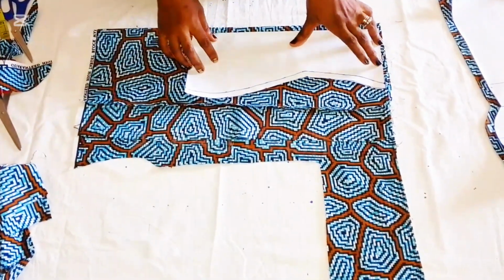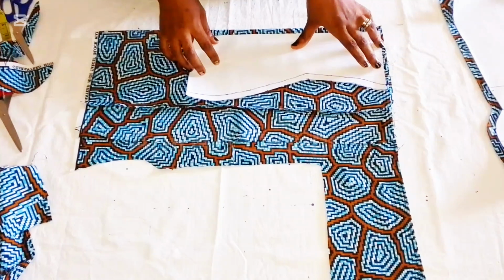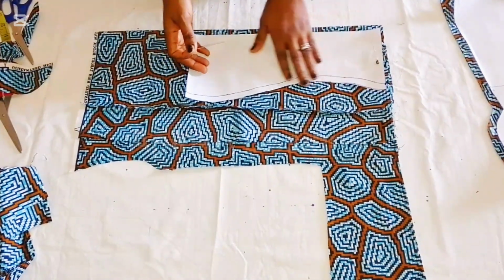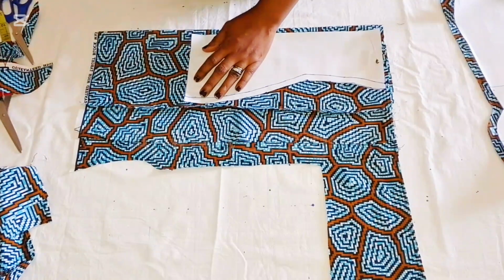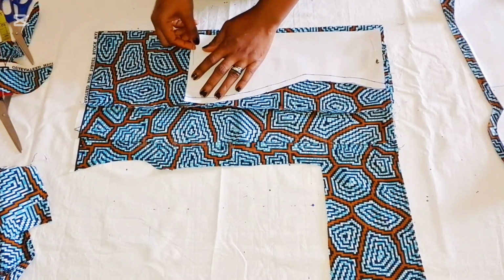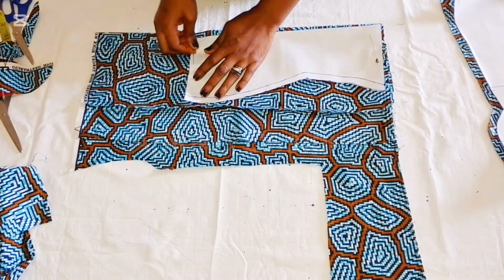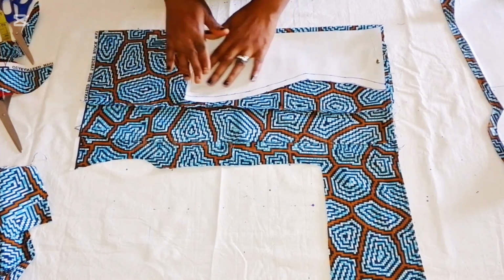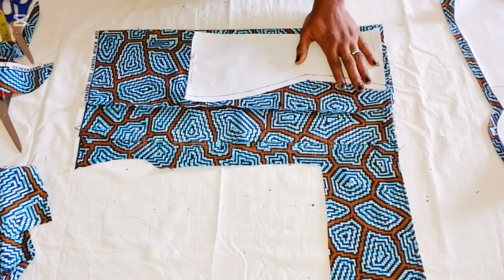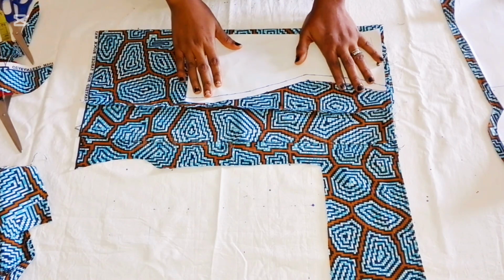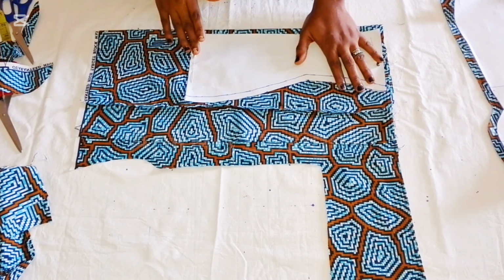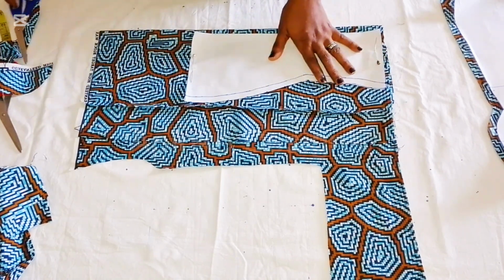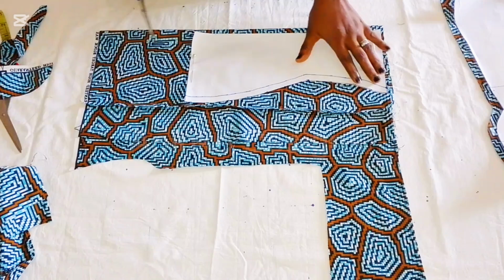So you can also create your design here. Basically what I did here at the back, I removed like 4 inches at the zipper area. So that is to create that panel at the back where you attach your loop. Depending on how wide you want it to be, you can remove 2 inches, 3 inches, or even 1 inch. It all depends on how wide you want the space at the zipper area to be, where you can insert your loop and put in your straps.